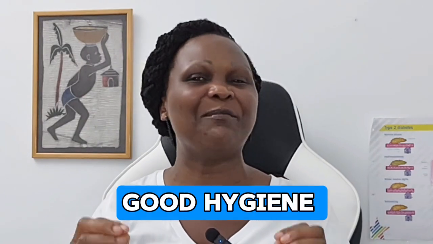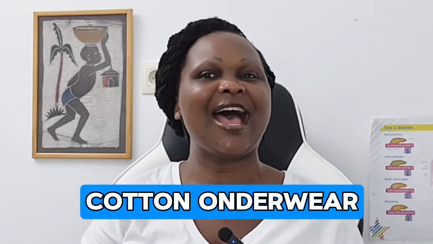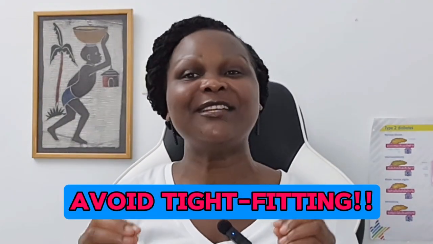Next is good hygiene. Good hygiene is important, but take it gently. You can use mild and unscented soap with warm water to clean your vagina area. Avoid douching because it can upset the natural balance of bacteria and yeast, causing infection. The third tip is for you to choose underwear that is made from natural fabrics like cotton, which allows better airflow and helps to keep the area dry.